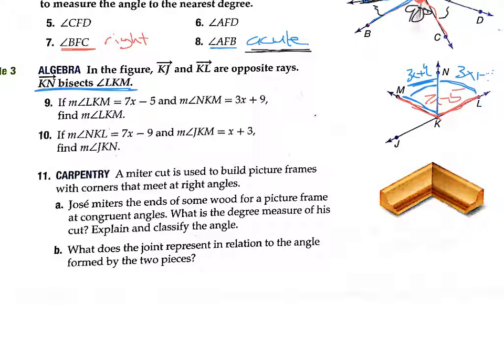Now, the reason that's so important is because I need to set up an equation. So my equation is going to be based on the information I'm given, which is 7x minus 5 has to equal 3x plus 9 plus another 3x plus 9. Because if it bisects, again, like we said, this part and this part have to be the same. So those two together have to equal what that whole thing inside was.